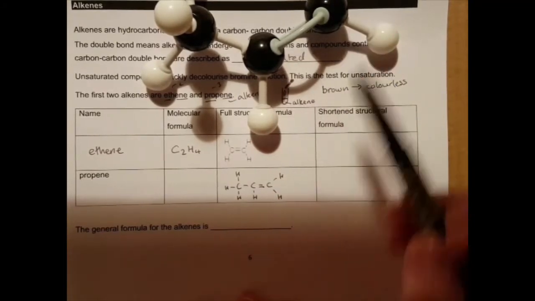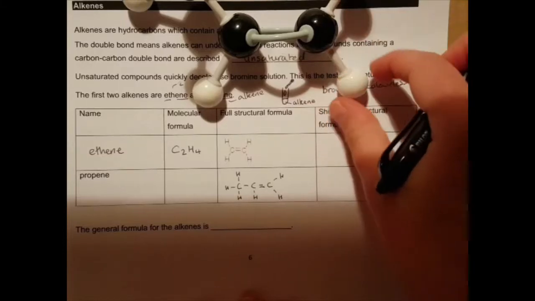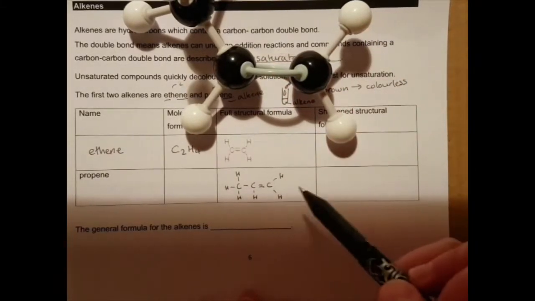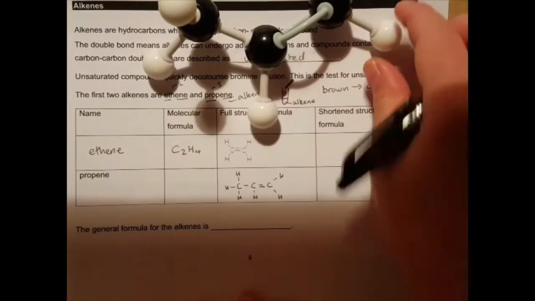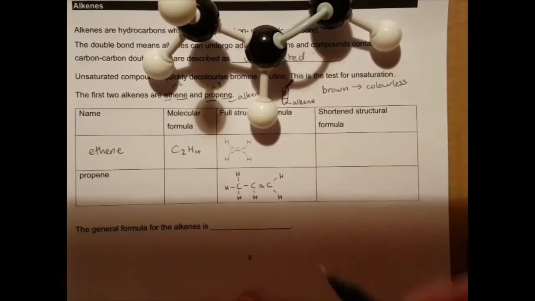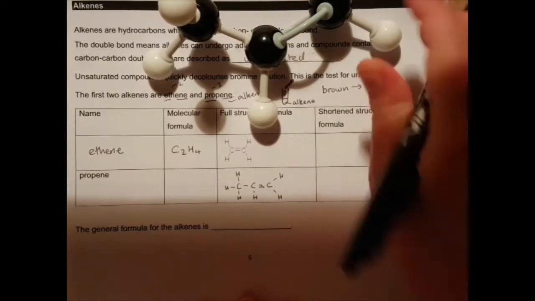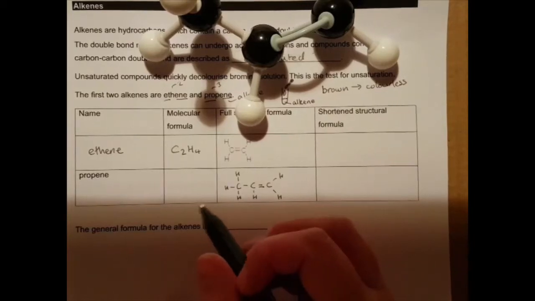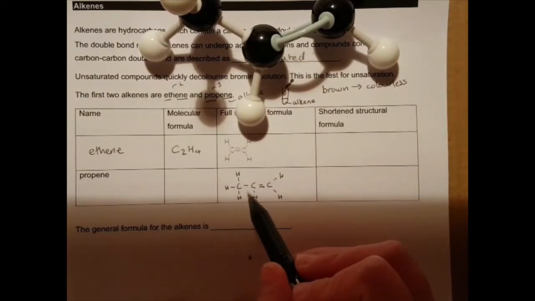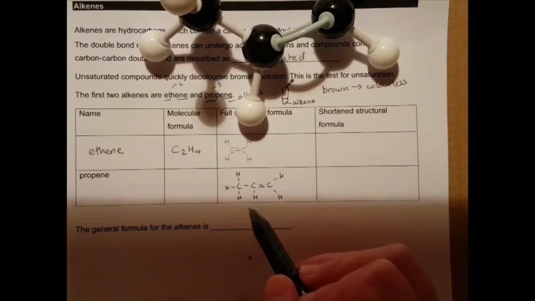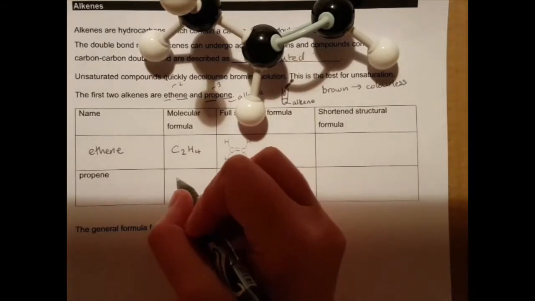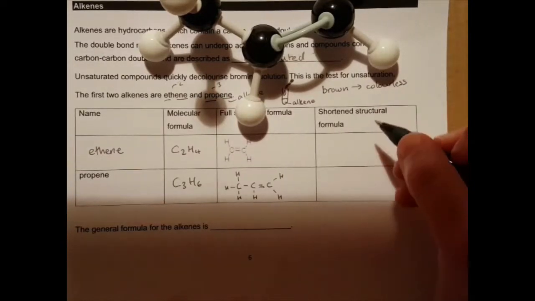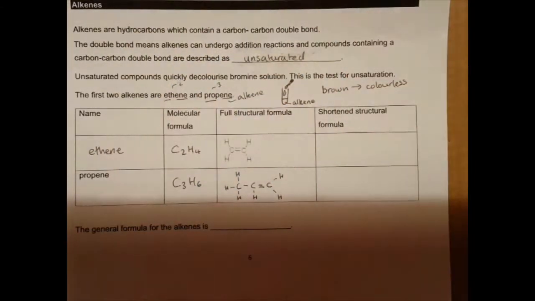Notice how I do draw the angle as it is in the structure here, on the shortened structural formula. In the full structural formula, it doesn't really matter. I could draw them straight up and down if I wanted to, but I prefer to draw it the way it is with the molymods. Okay, so the molecular formula for propene, 1, 2, 3 carbons, 1, 2, 3, 4, 5, 6 hydrogens, so C3H6.